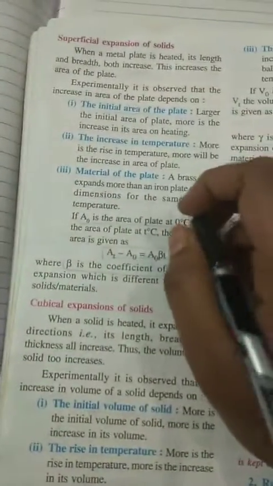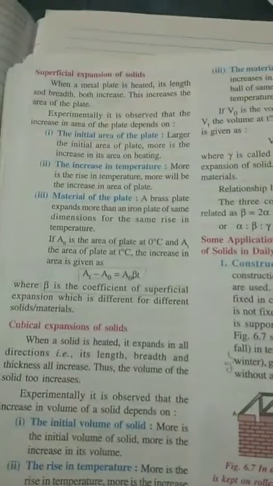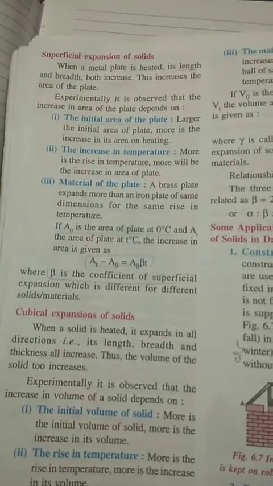Next one is superficial, that is areal expansion. In areal expansion we have the initial area of the plate, increase in temperature, and material of the plate.